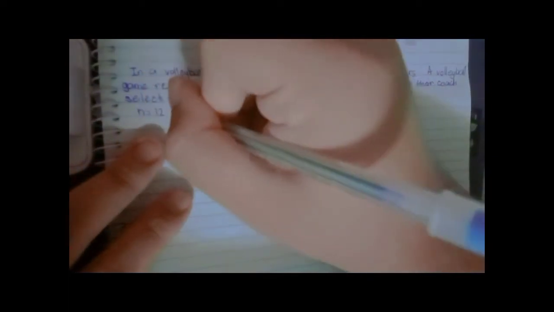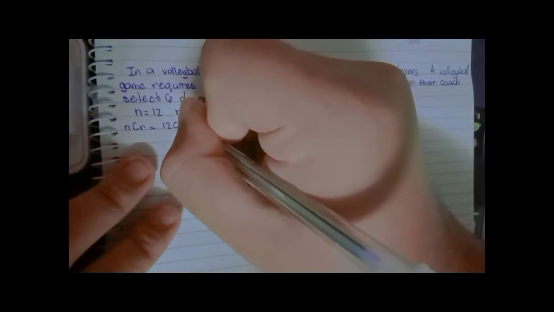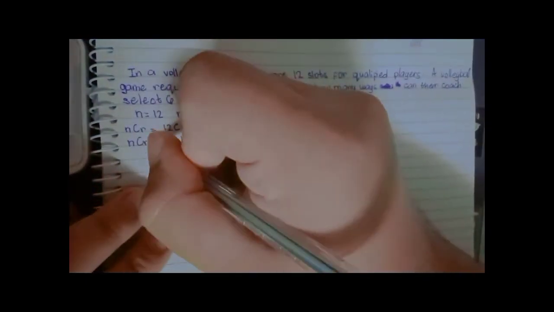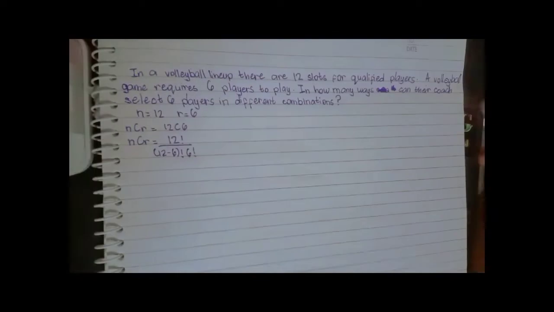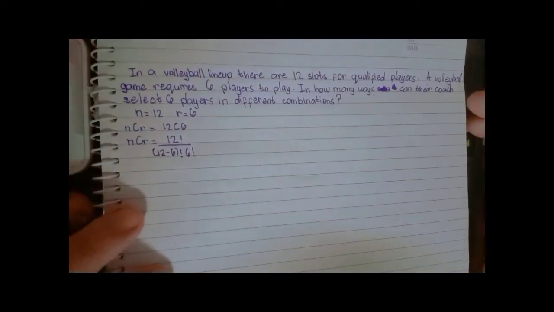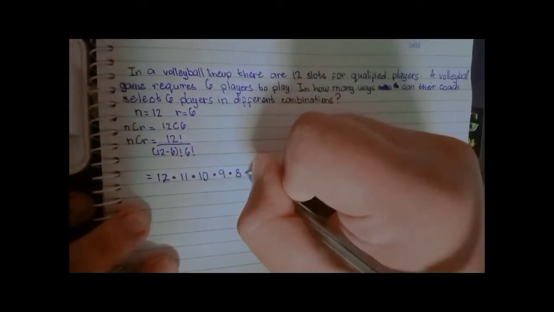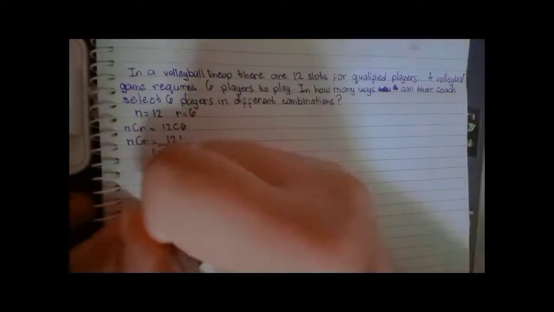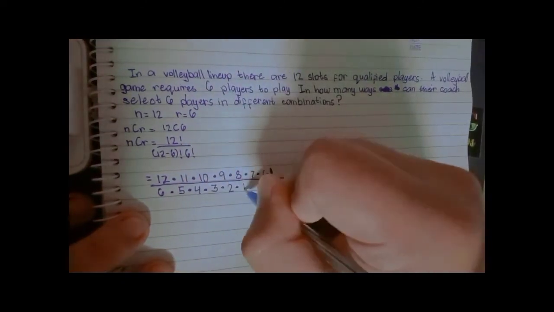n equals 12. r equals 6. nCr equals 12C6. nCr equals 12 factorial over quantity 12 minus 6 quantity factorial times 6 factorial. 12 times 11 times 10 times 9 times 8 times 7 times 6 factorial over 12 minus 6 factorial times 6 factorial.